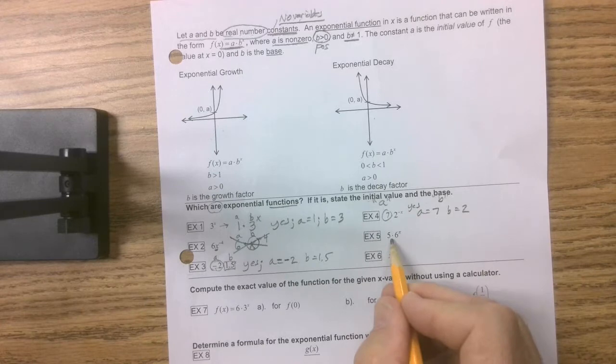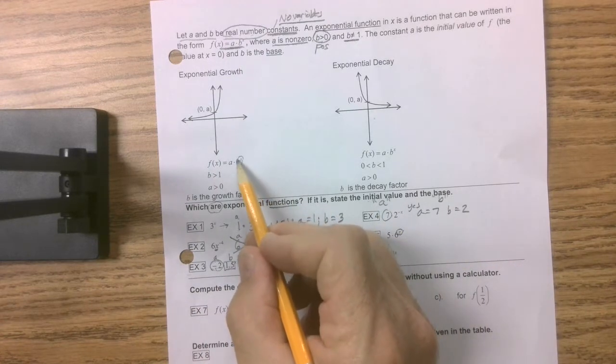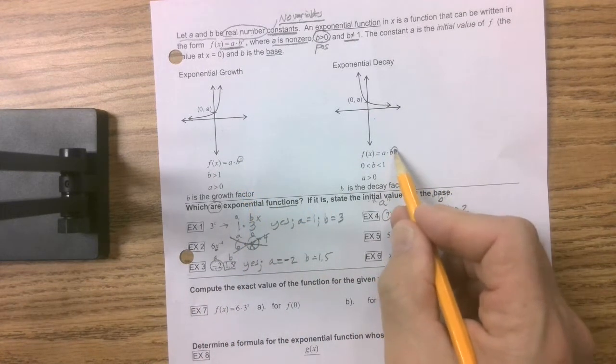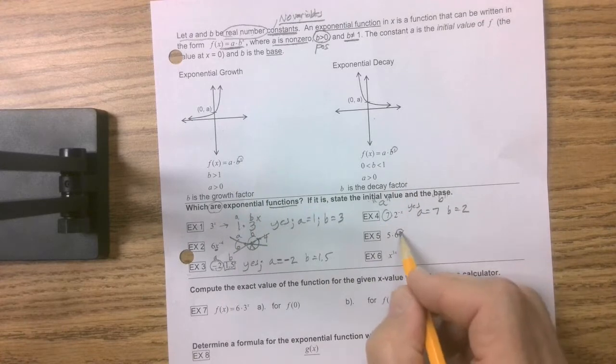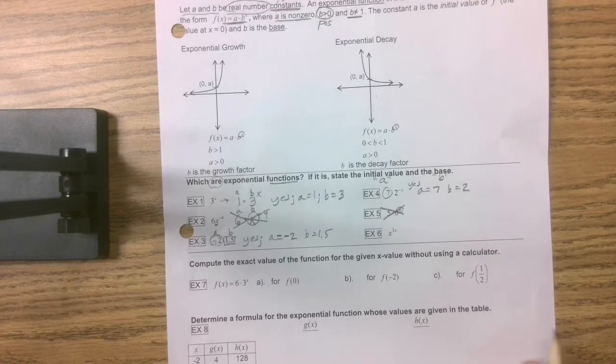And then we look here, and we say, wait a minute, look at that guy, pi. How'd he sneak in there? Remember, this has to be a variable x. See, these are variables. 3.14 would be considered a constant, so that is not an exponential function.